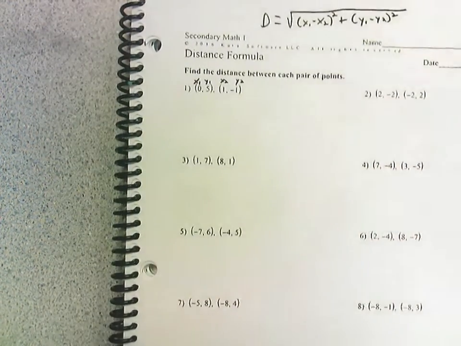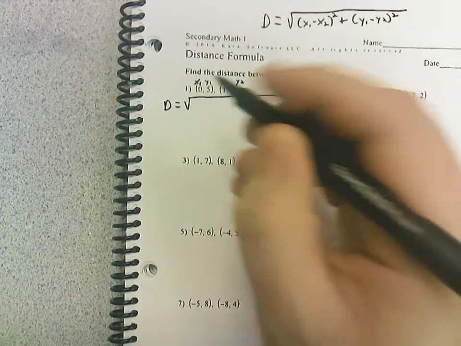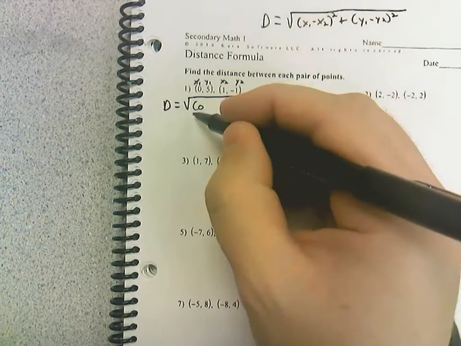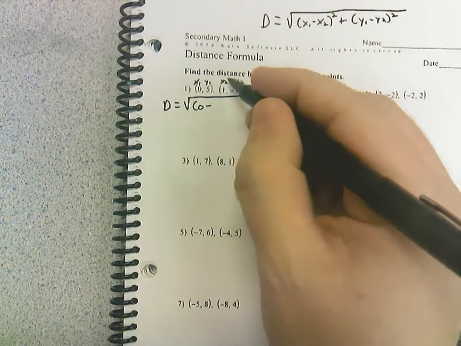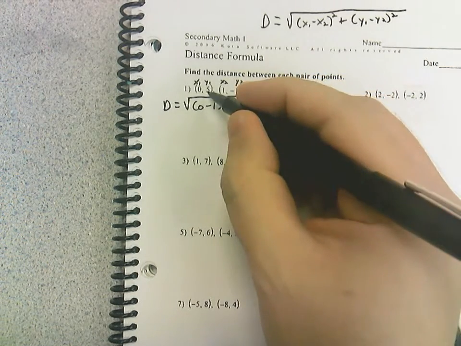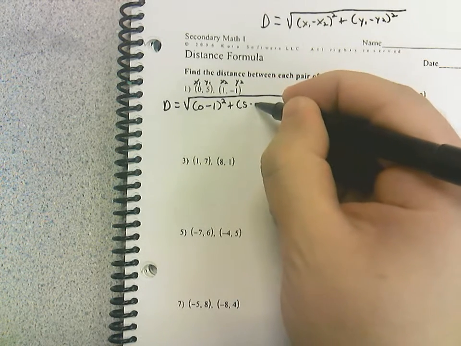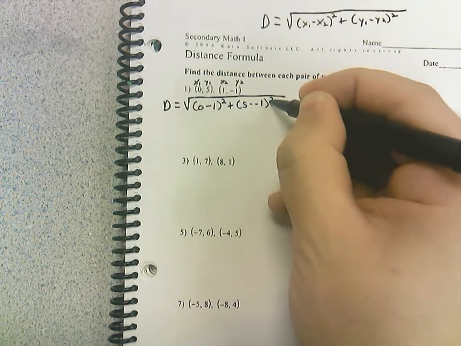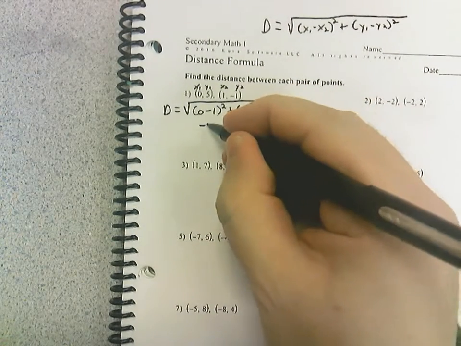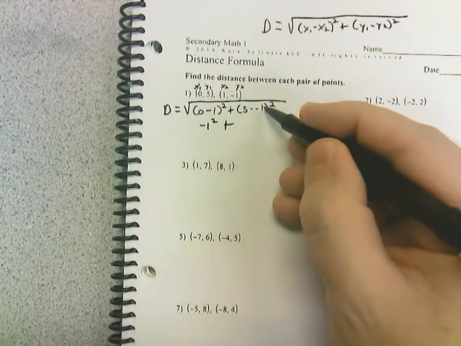Then when we set it up, distance is going to equal the square root. x1 is 0, so we replace x1 with 0, and then minus x2, which is 1, and then square it, and then y1 is 5 minus a -1 squared. Now, 0 minus 1 is just going to be -1 squared, and then plus 5 minus a -1 would be 6 squared.